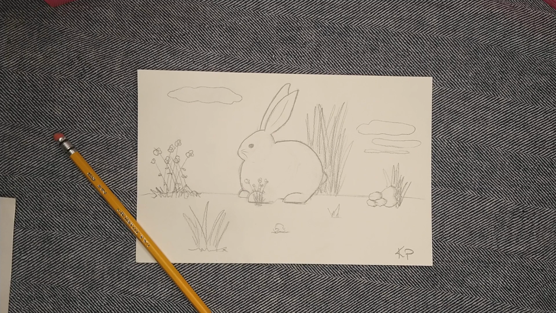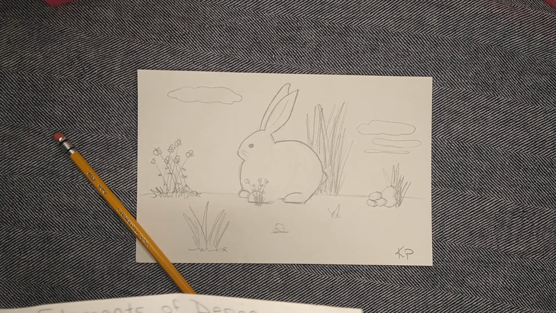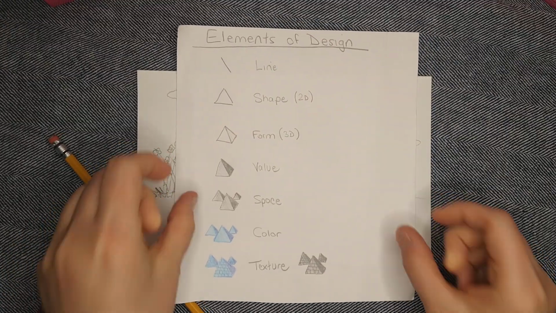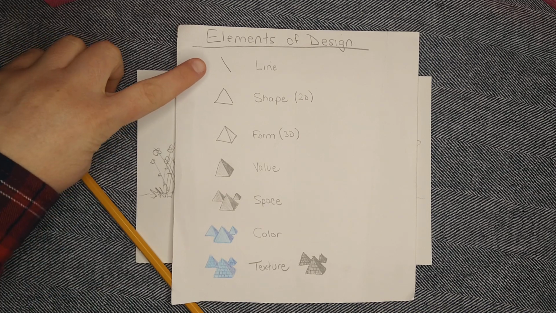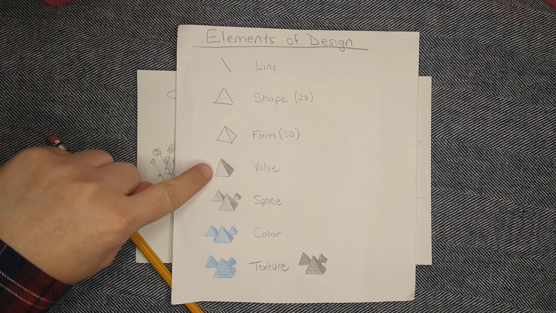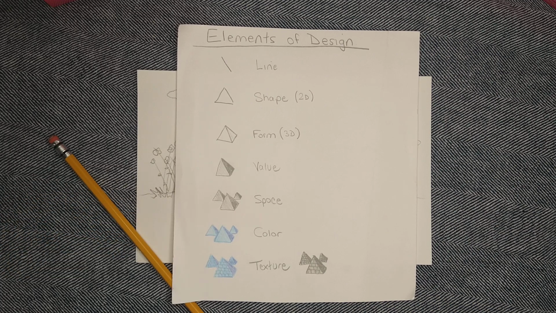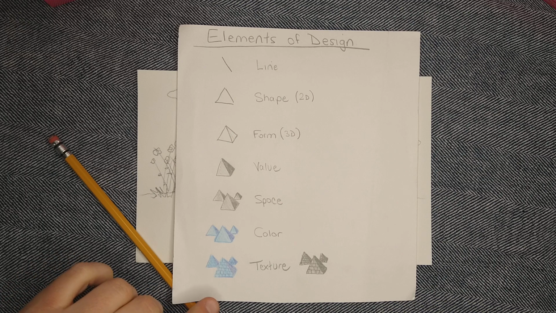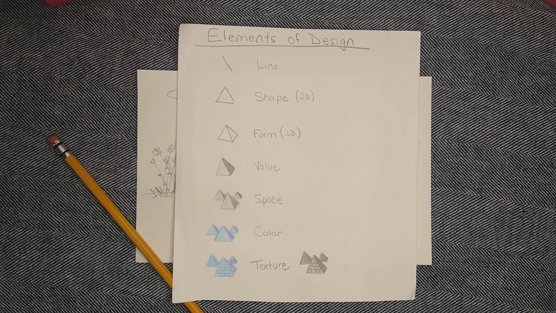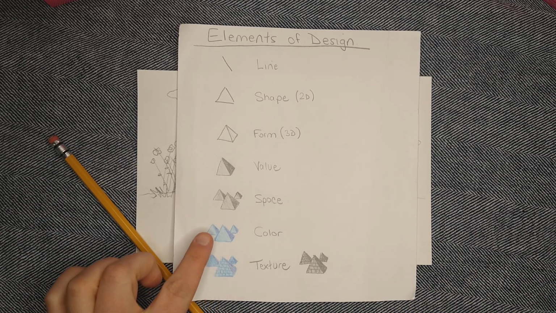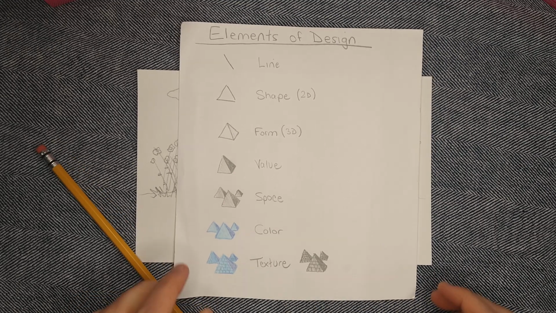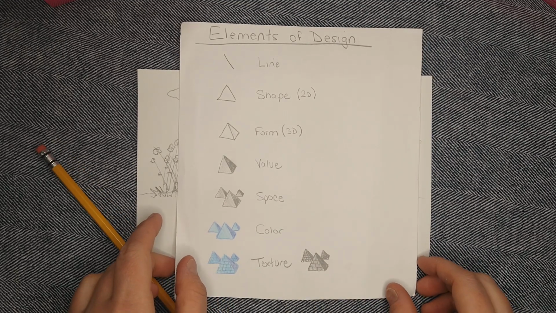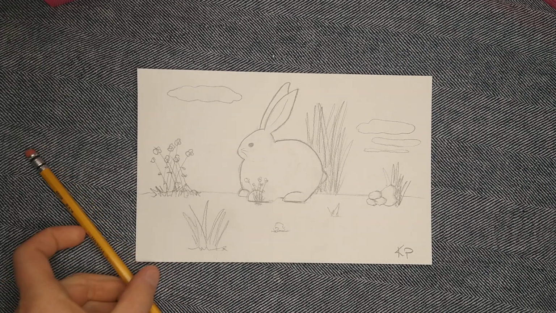This week we are going to be drawing a sweet little bunny. But first, before we get started, let's go over our basic elements of design. Our basic elements of design are line, shape, form, value, space, color, and texture. We will be using lines and shapes. We're going to create some spacing. And in the end, if you would like to add some color and texture to your scenery, you are welcome to do that with colored pencils or watercolor. But let's go ahead and get started.